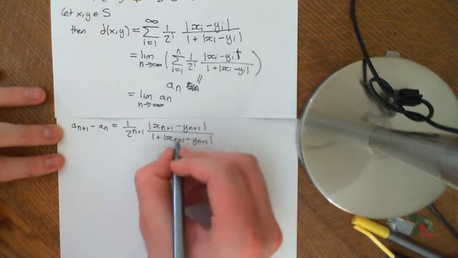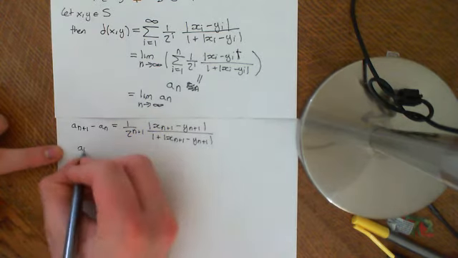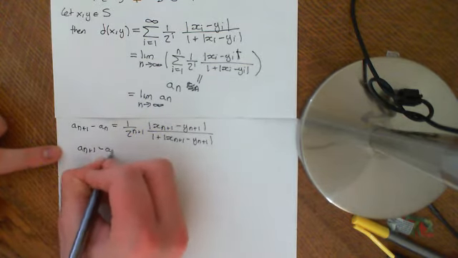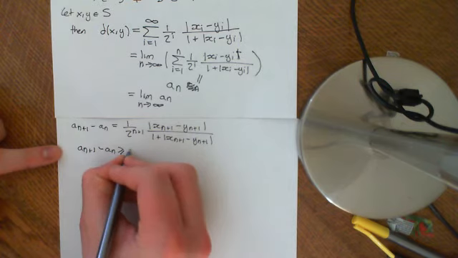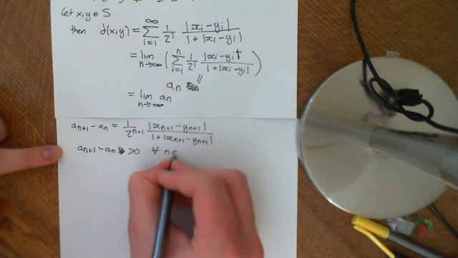Now this is a positive number for all n. So An plus 1 minus An is greater than or equal to 0. In fact, it's strictly greater than 0, for all n an element of the natural numbers.